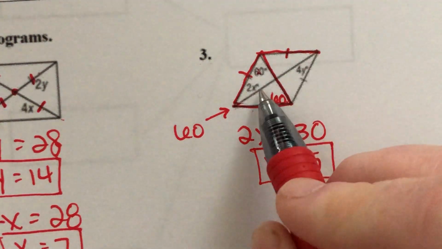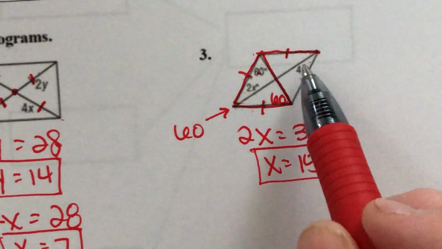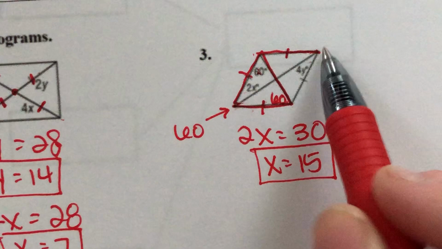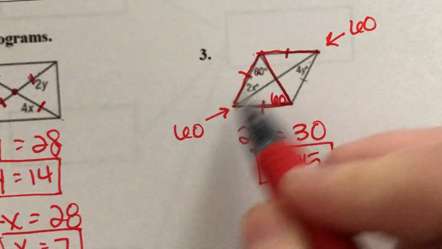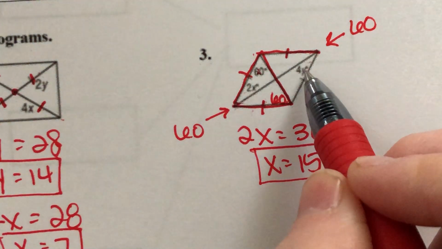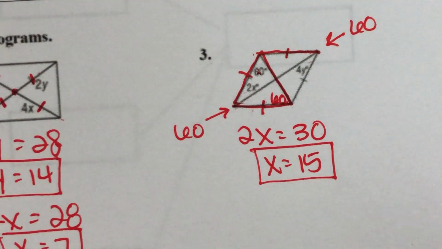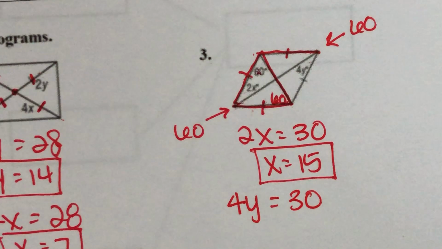Okay, same thing over here. Remember, this whole parallelogram is split into two congruent triangles. So if this angle is 60, that means this one has to be 60 because they're congruent triangles. And this diagonal, again, bisects this, so it cuts it into two 30-degree angles, one of those being marked as 4y. So 4y equals 30.